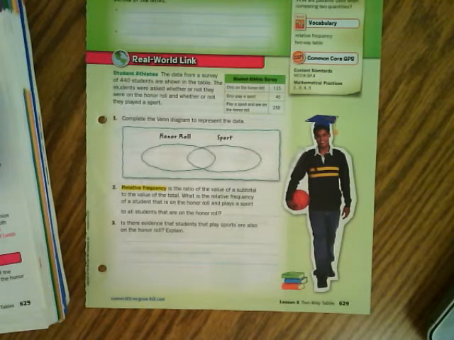Now, two-way frequency tables. You actually have seen one of these on an activity that we did earlier in the year. Your teacher may or may not have discussed it. They may have just skipped over it. We will go to that actual activity and look at that one problem.